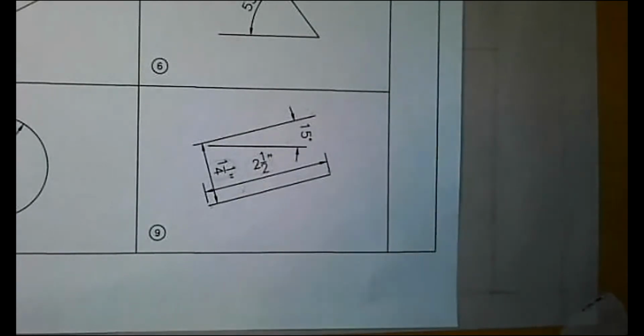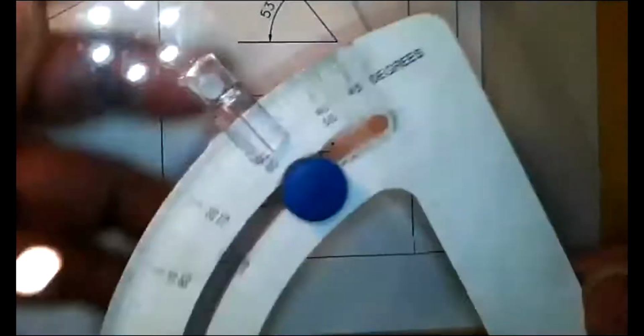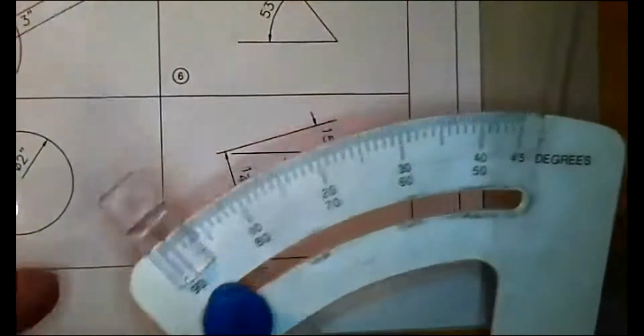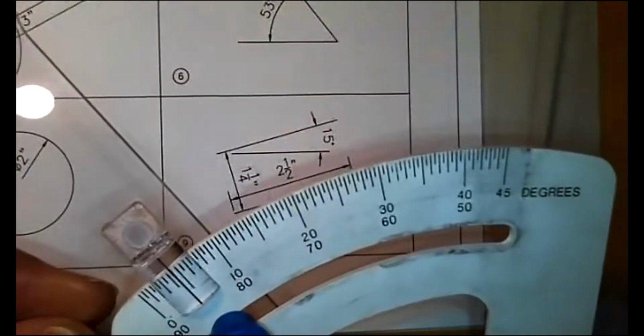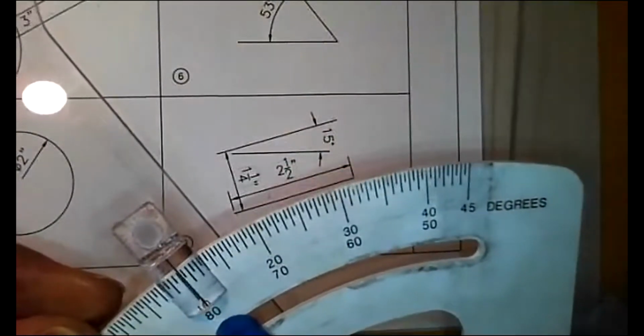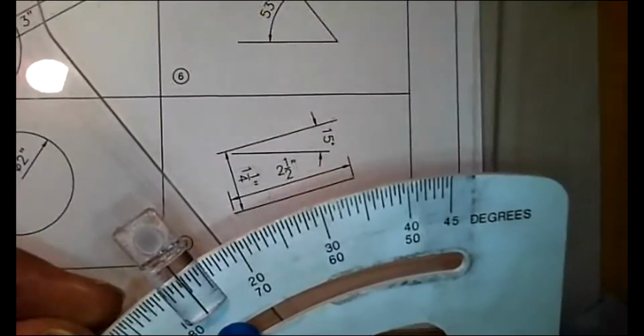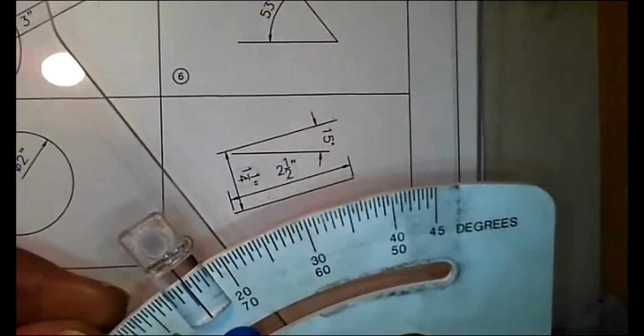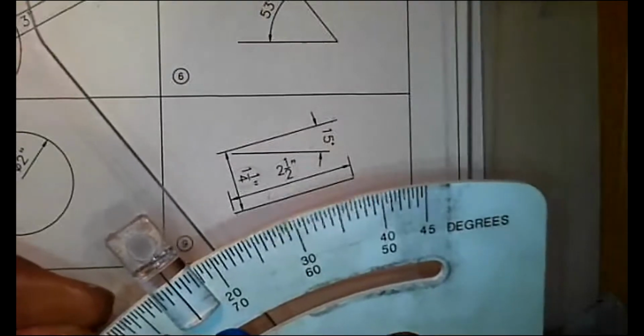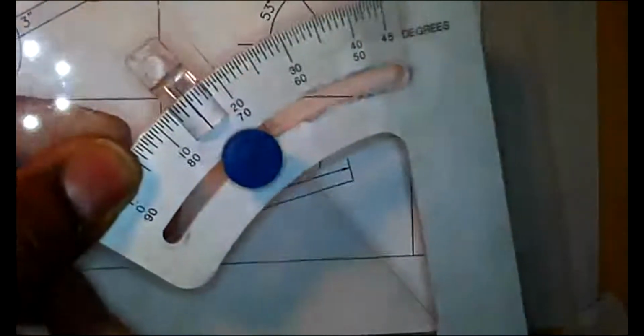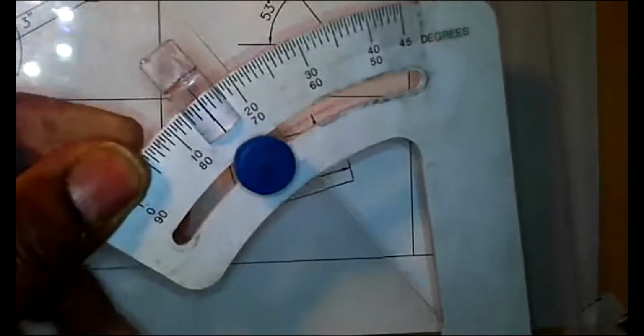So let's do that. Come over here, good. I'm starting at 0. 5, 10, 1, 2, 3, 15. There we go, line it up with that. That's good. Tighten it down at 15 degrees. So we see that we're just drawing two lines like this, just like this. That's all we're doing.